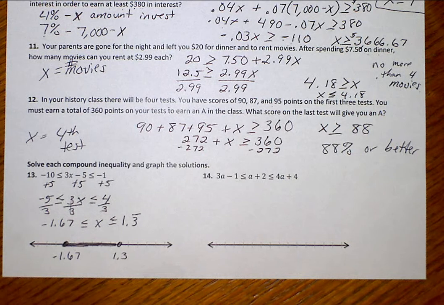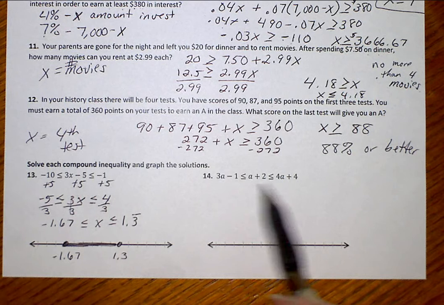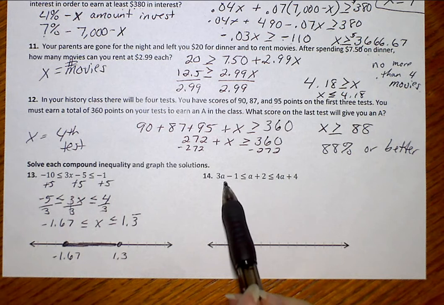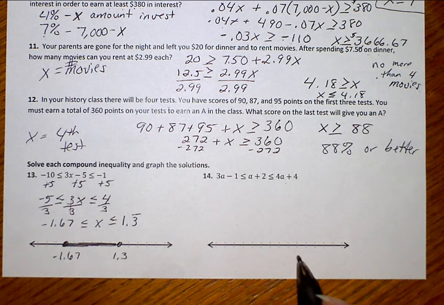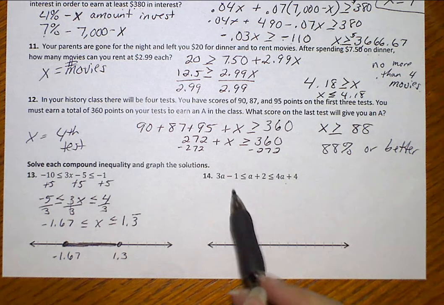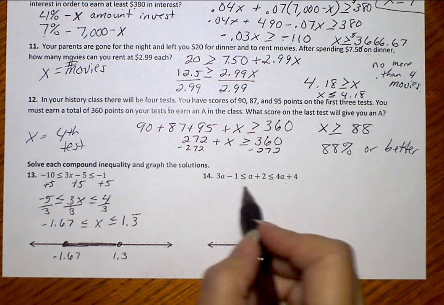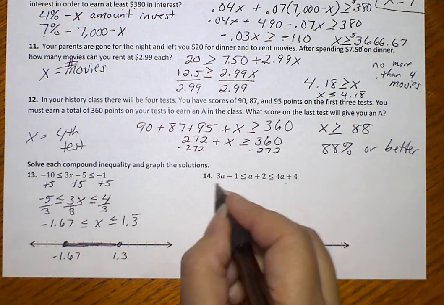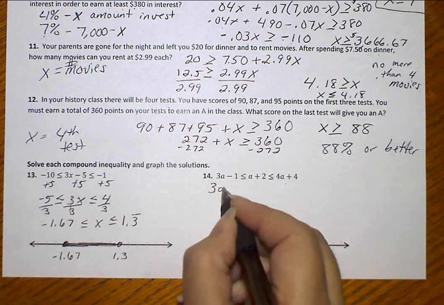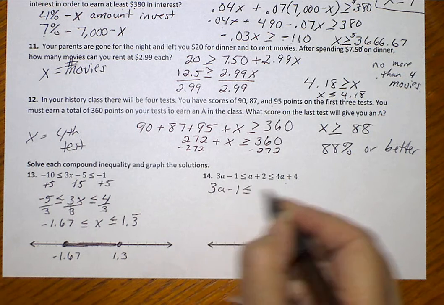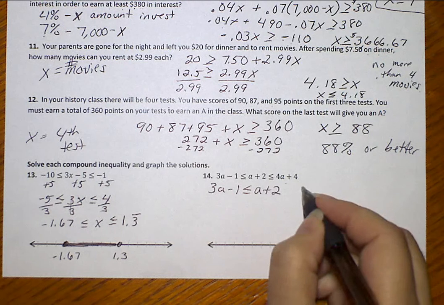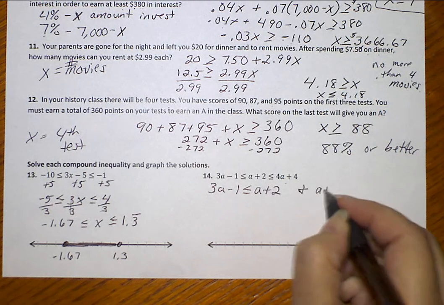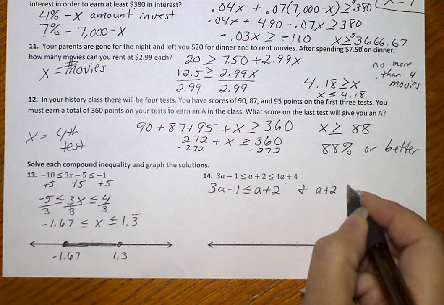Alright, 14. What you have to do on 14, since no matter how you subtract the a's, there's always going to be an a in the locations, so you break it up into 2 different problems. So you have 3a minus 1 is less than or equal to a plus 2, and a plus 2 is greater than or equal to 4a plus 4.